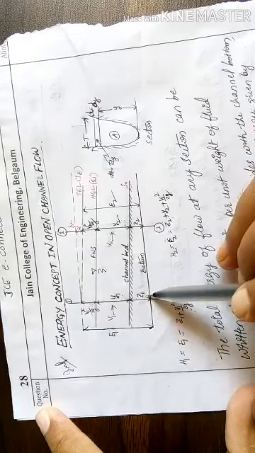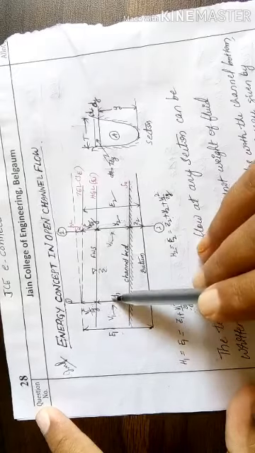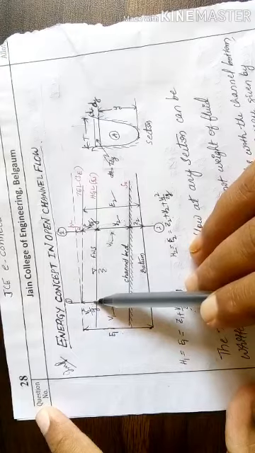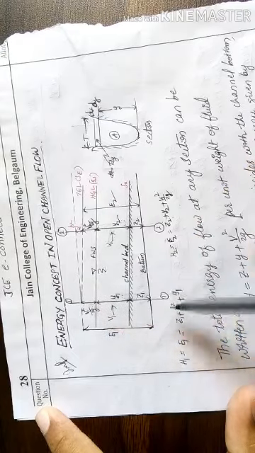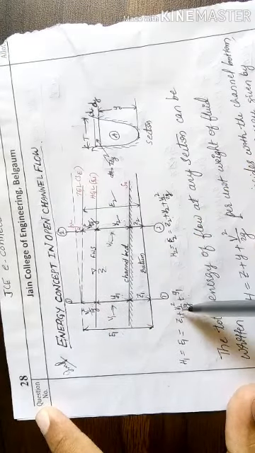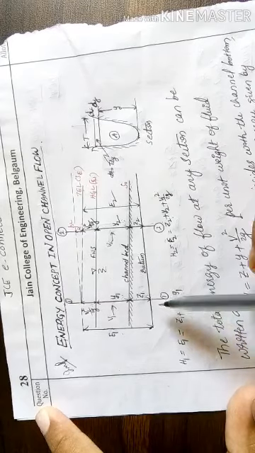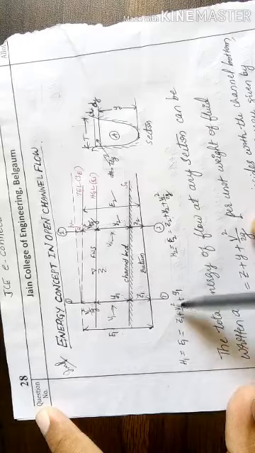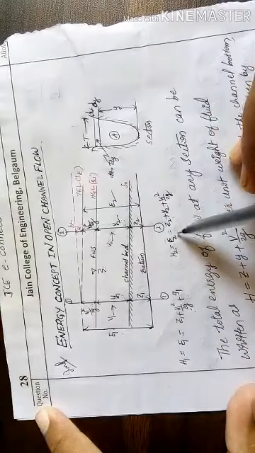Potential energy is because of its position, pressure energy is because of pressure in the fluid, and kinetic energy is because of motion. The sum of all gives the total energy at a particular section. This is according to Bernoulli. At section 2 we can write the same.